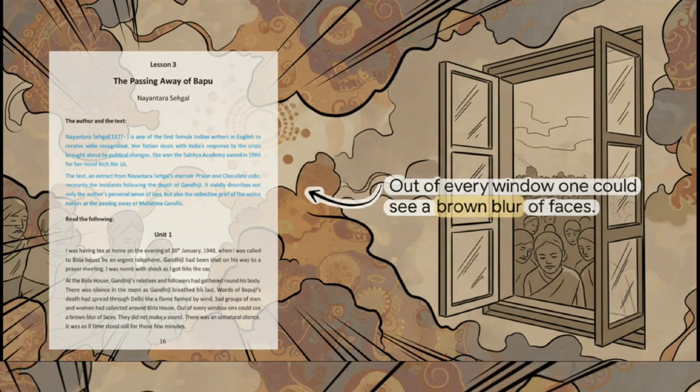This image is incredibly powerful. The author doesn't see individual people anymore, just a brown blur of faces. The crowd has become one single, unified mass of sorrow. Their individual identities have been completely erased by the sheer scale of their shared loss.